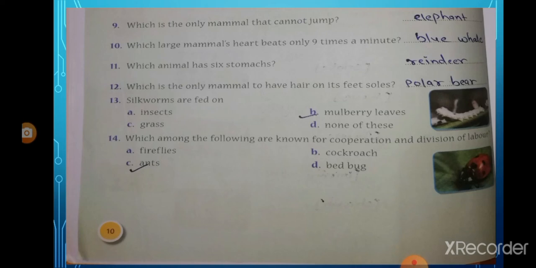Which is the only mammal to have hair on its feet soles? That animal is polar bear. Who is that animal? Polar bear. This animal has hair on its feet soles. Now, question number 13.